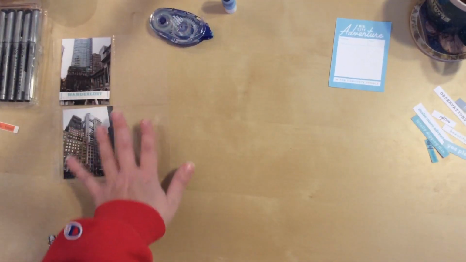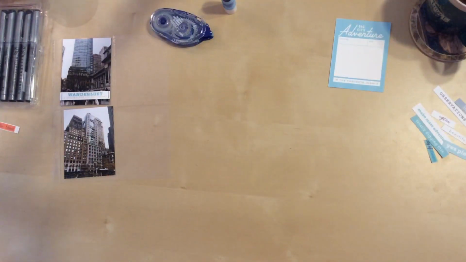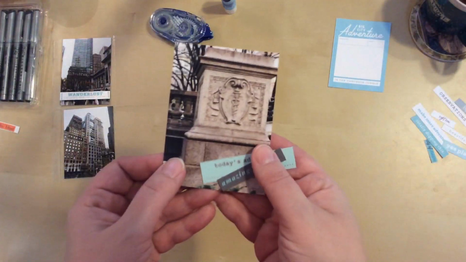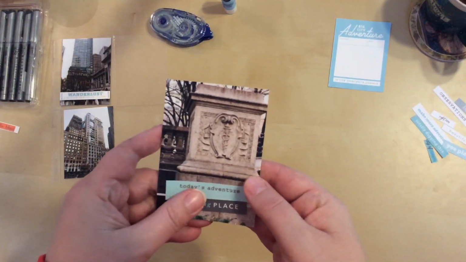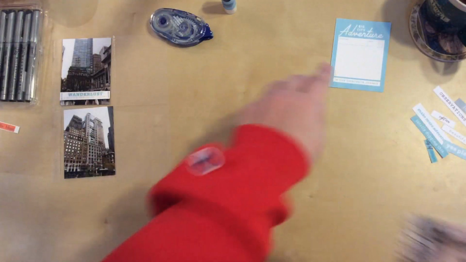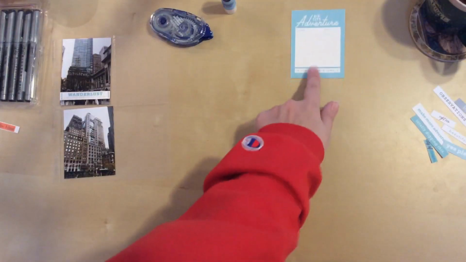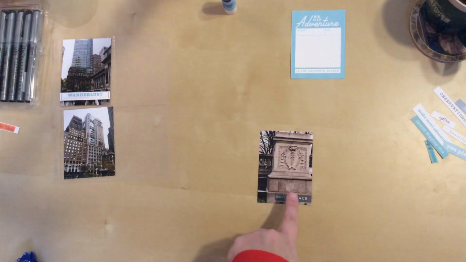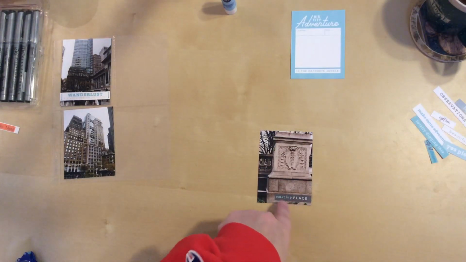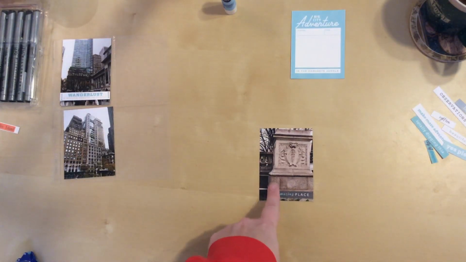So you can kind of see over on the left here. Then this one. I'm going to have to figure out, am I cutting this one or not, and adhering them and all of that. And then I'm going to do this card last. I did adhere this one just so I could kind of see placement and how that would look.